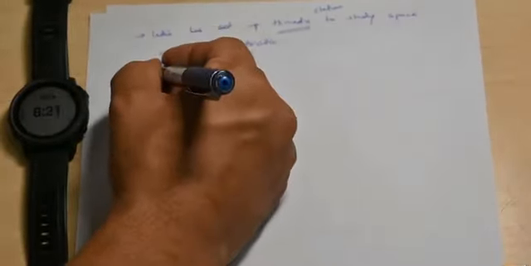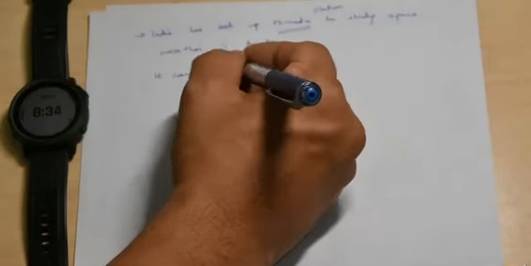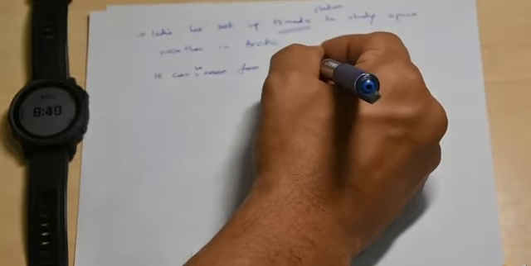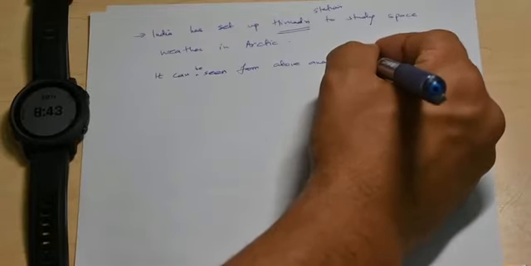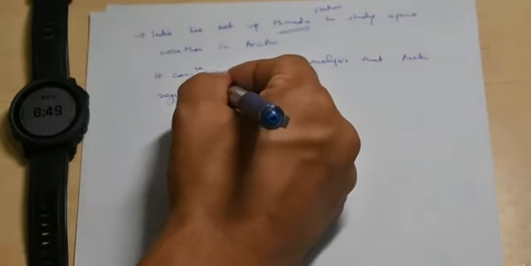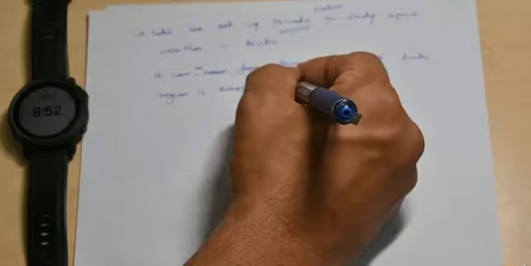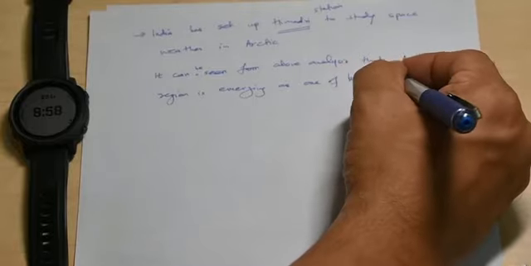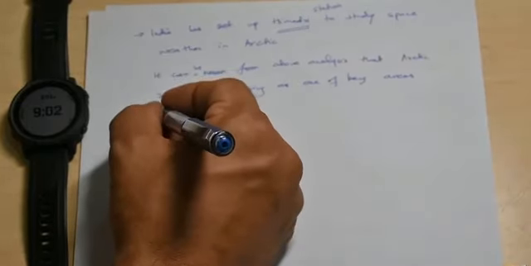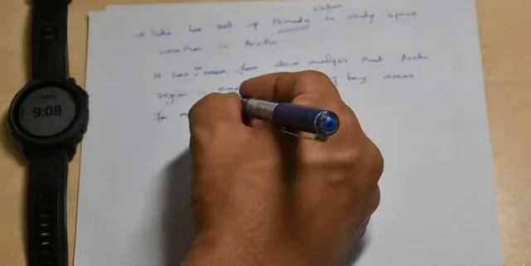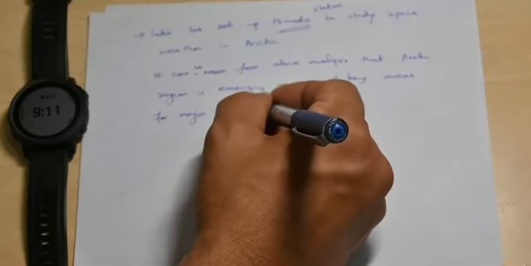Okay, and then you have to write a conclusion. Conclusion can be very short, that it can be seen from the above analysis that Arctic region is emerging as one of the key areas for major economies of the world.